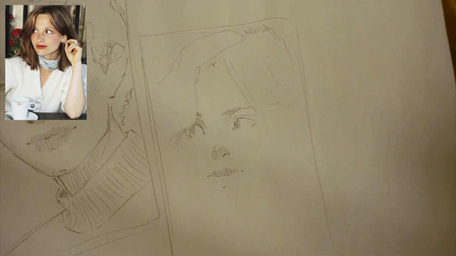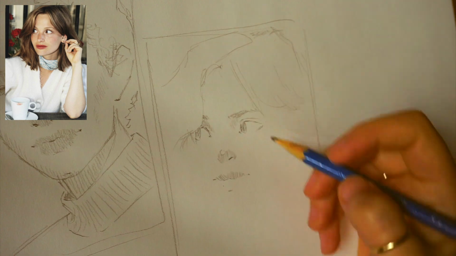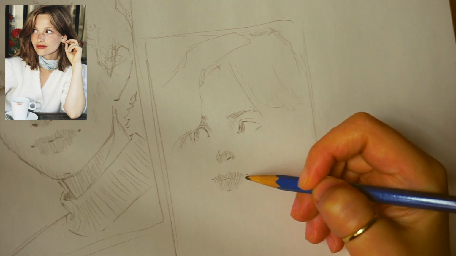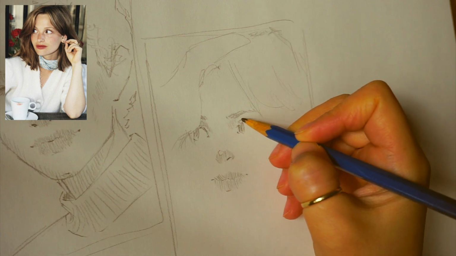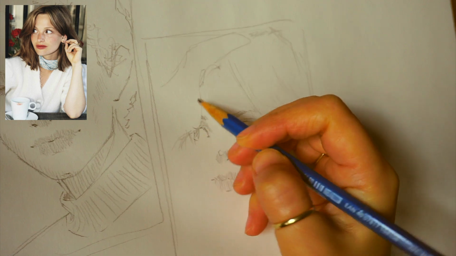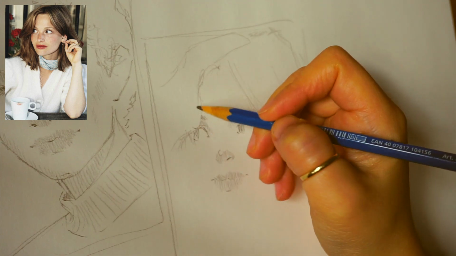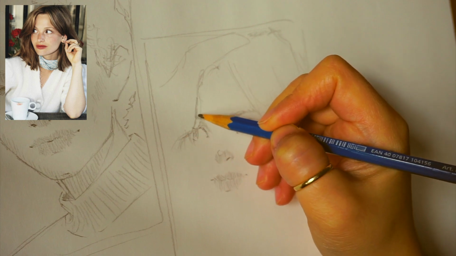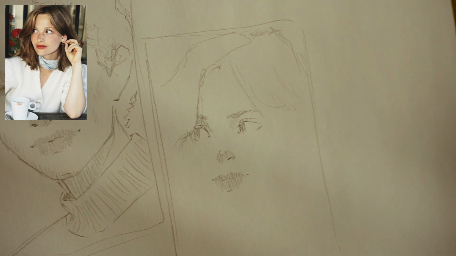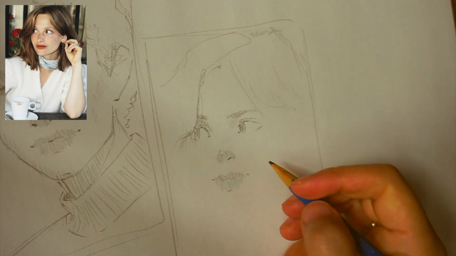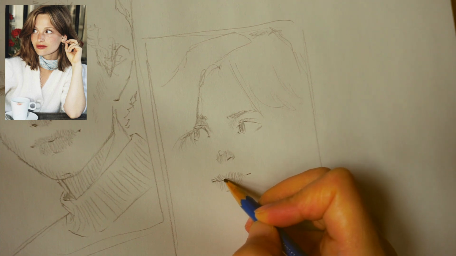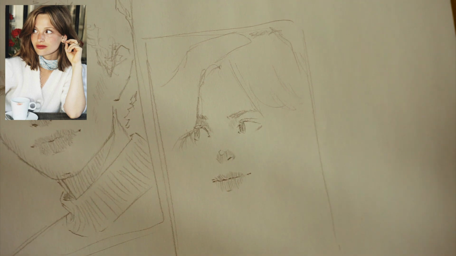You can see that okay. And like I said, like all the details, like the lashes, I might do a little bit of that at this point, but I do try to save all that detail for when I go in with pen because it's not too important at this point. Looks like her mouth is actually too far this way, so let's adjust that a little bit.